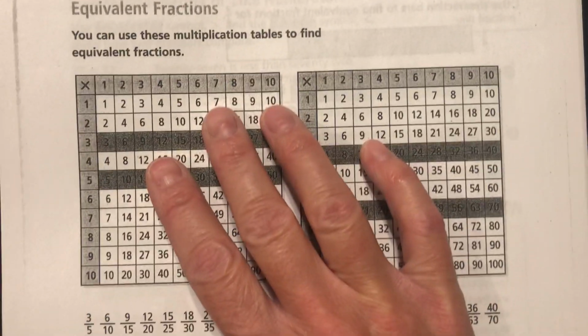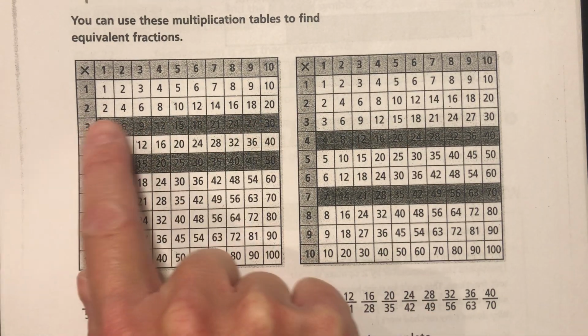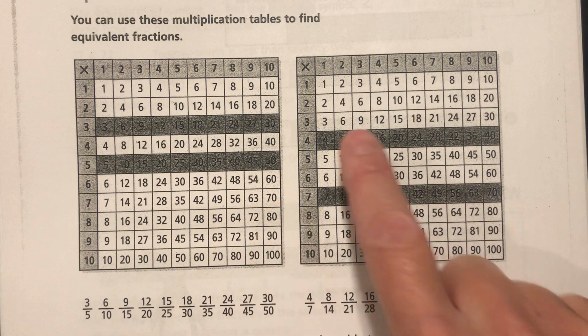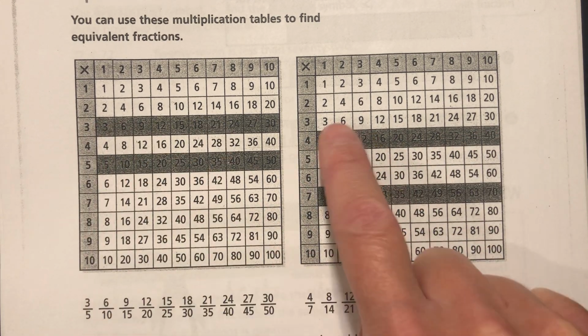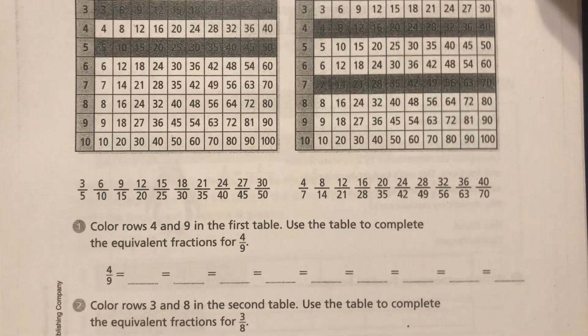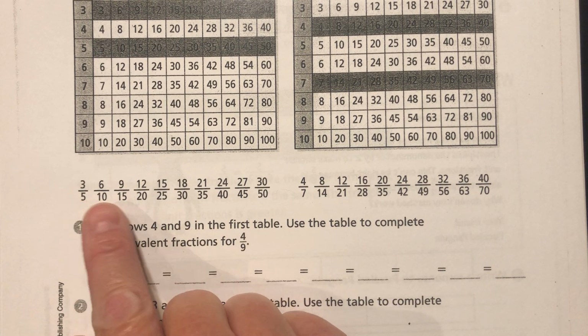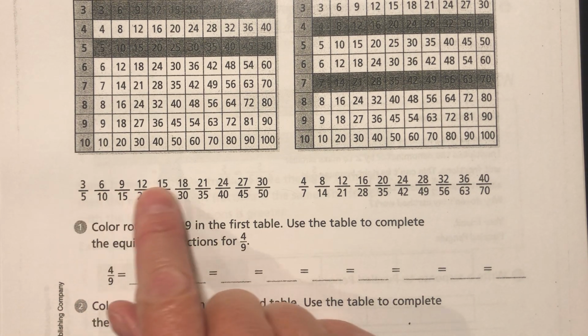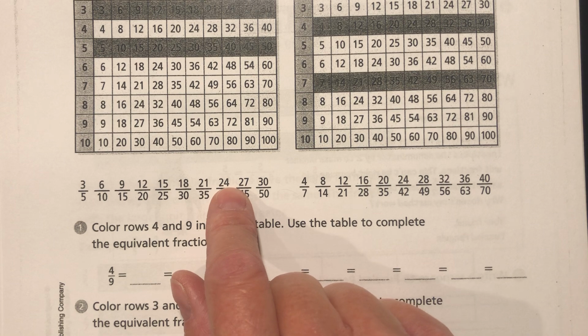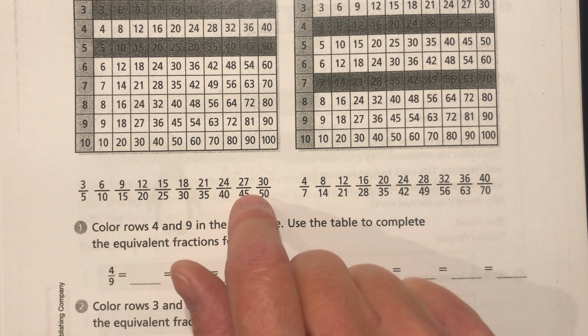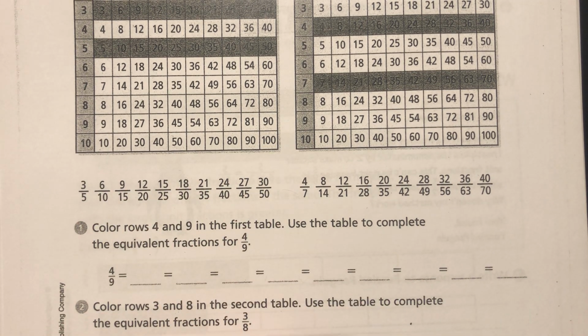So if you take a look at this, yours, the 3's going across are darkened in, and sorry, the 3 and the 5, and here the 4 and the 7. And it shows you down here 3/5, 6/10, 9/15 right here. Do you remember what that's called? When you have like a chain of equivalent fractions? Yeah, it's just called a fraction chain.